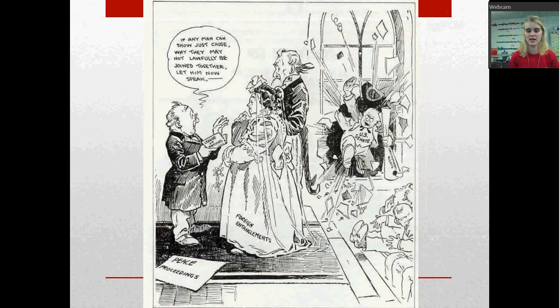And who is it a wedding between? This guy in the back looks pretty much like Uncle Sam, right? Well, that's because he is. It's a wedding between Uncle Sam and this ugly woman that is foreign entanglements. So getting involved in foreign countries, foreign powers. That's who he's getting married to.